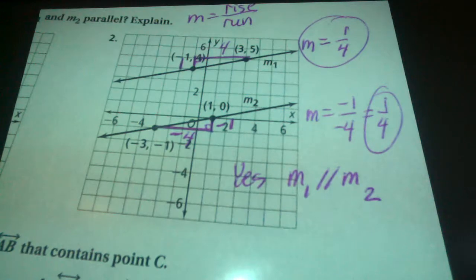When you get an answer, I want you to compare with a friend. So compare yes or no, and what are your slopes?